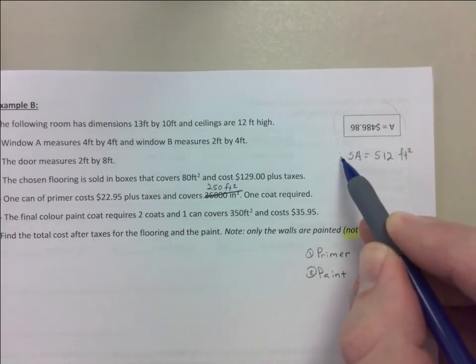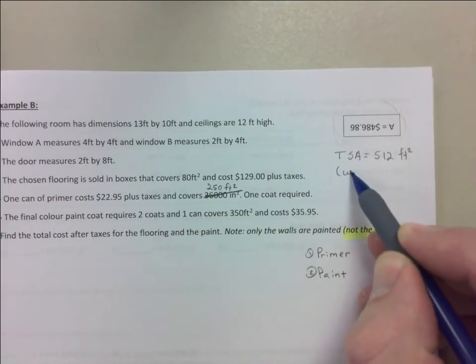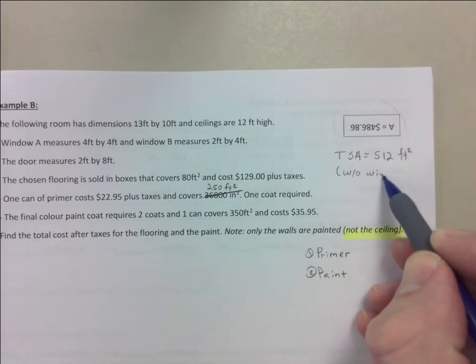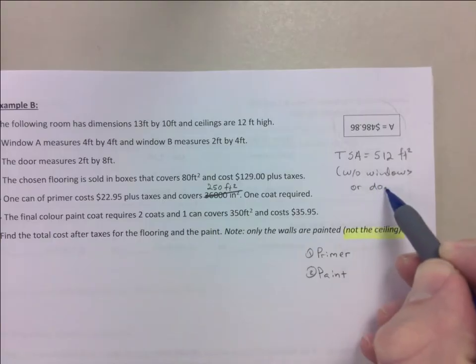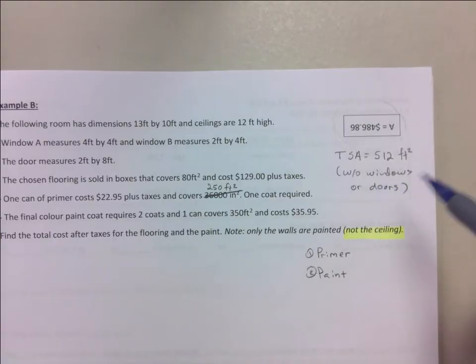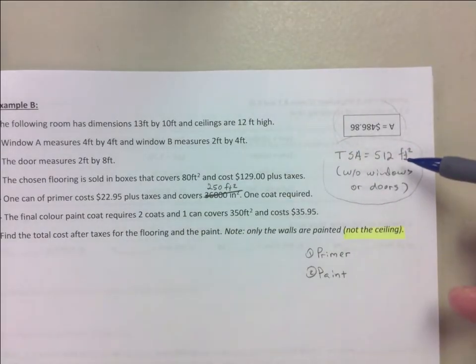This is without windows or doors. Okay, so before you continue, make sure you get 512 when you figure out the surface area to be painted. And then the coats and all that, you're gonna have to be careful.